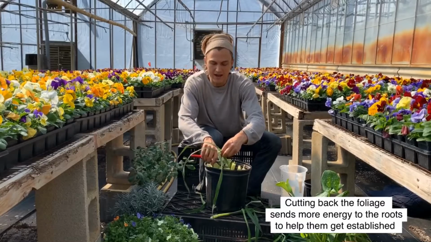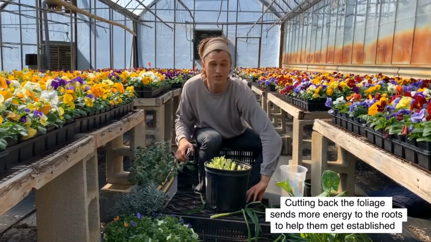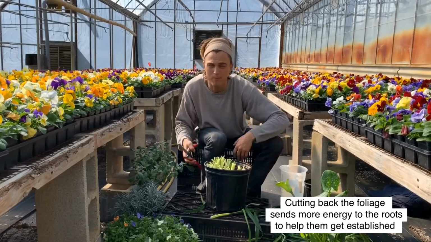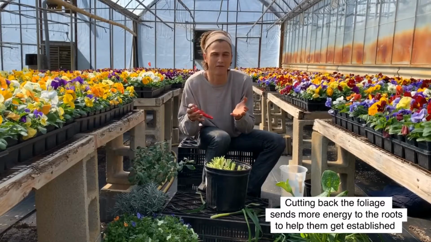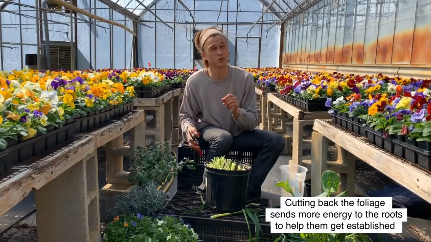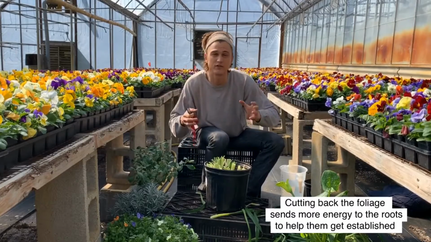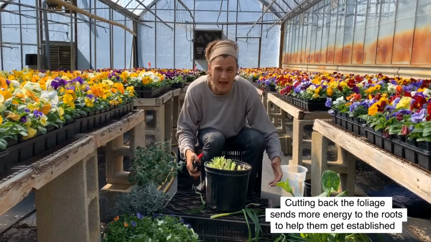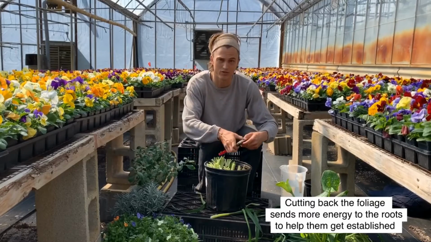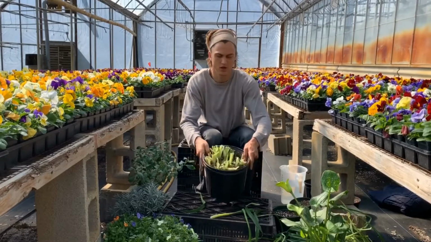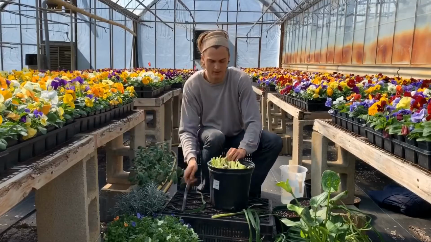By eliminating the foliage, the roots don't have to be extra stressed out providing water to it. Instead, the roots will spend all of their energy creating a new situation for themselves, which allows them to be happier and much more at peace in their new surroundings. Okay, so step one, I did that.